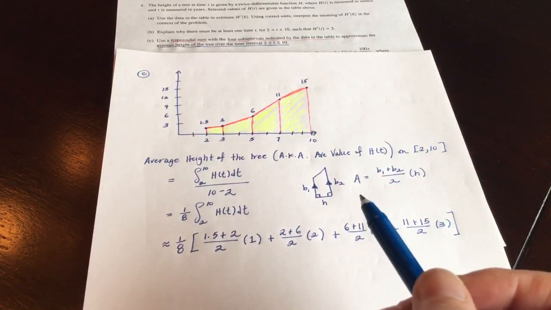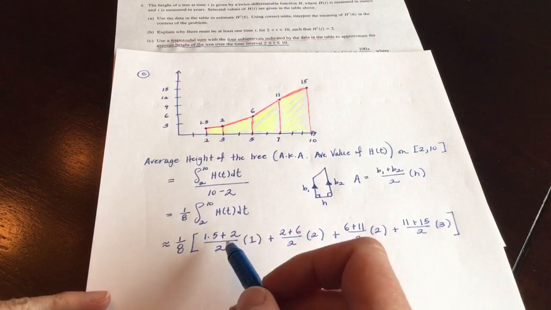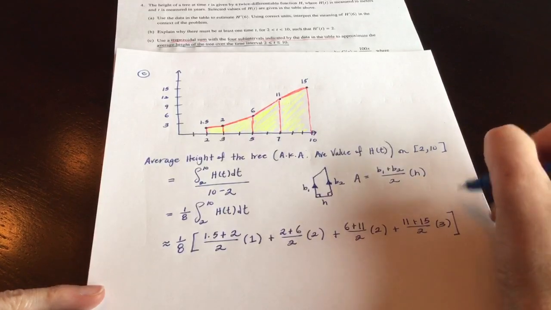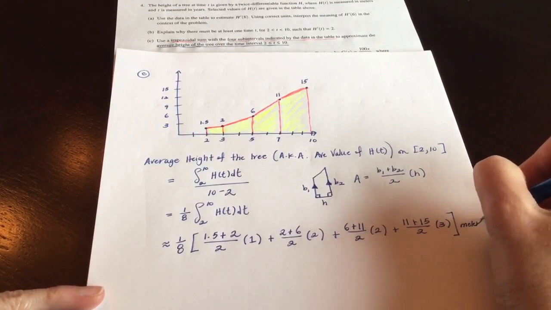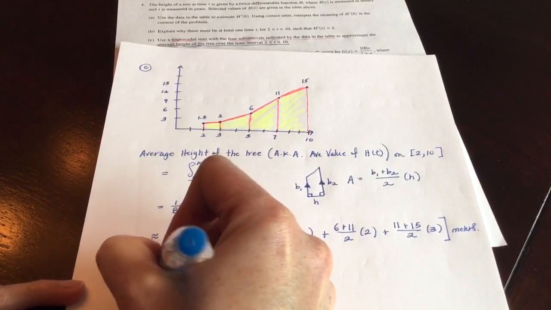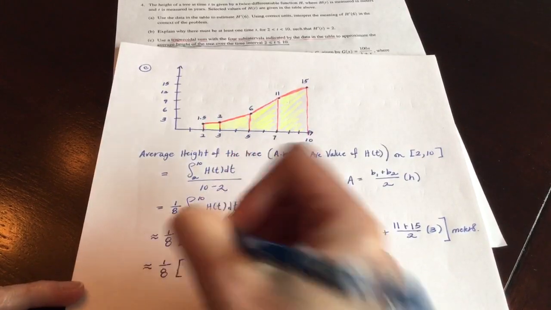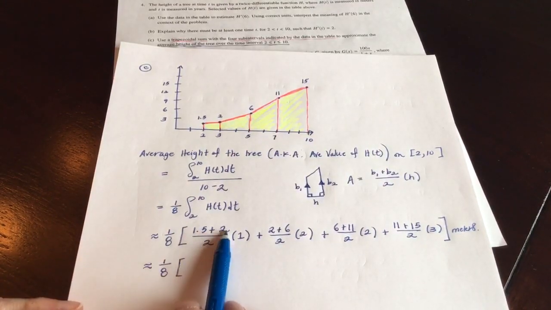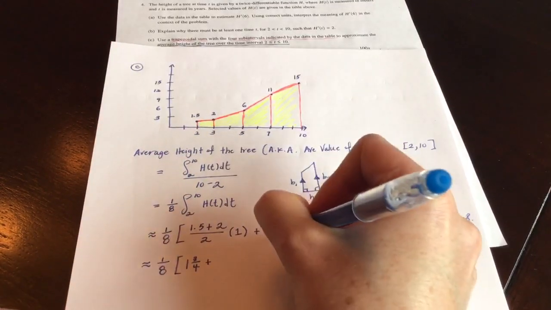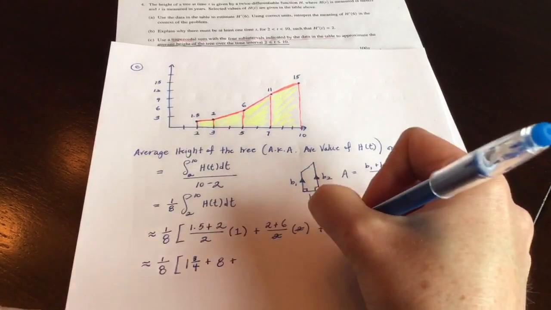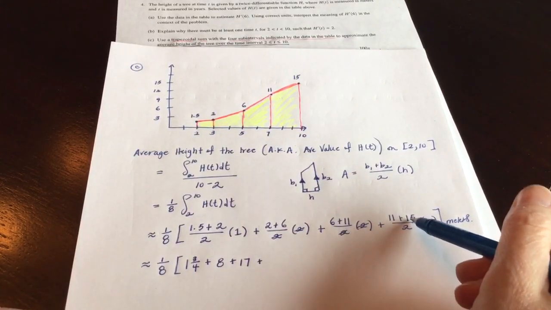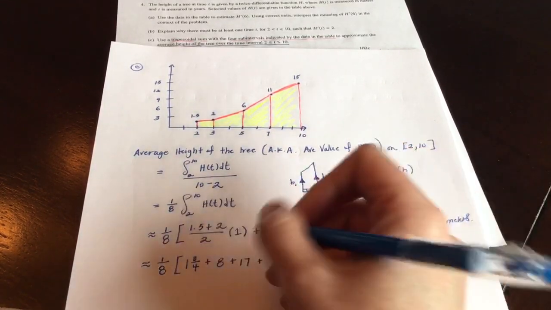On your test, you won't have any non-calculator problems. But I always used to say with the non-calculator problems, you're always welcome to stop and just say meters on an answer, and they would have to accept your pre-simplified answer. But if you cannot bring yourself to leave an answer so unsimplified, then you could simplify it something like this. So 1.5 plus 2 is 3.5, divided by 2 is 1 3/4. Here the 2's cancel, so you'd be left with 8. Here the 2's cancel, you'd be left with 17. Here, 11 plus 15 is 26, divided by 2 is 13. 13 times 3 is 39.